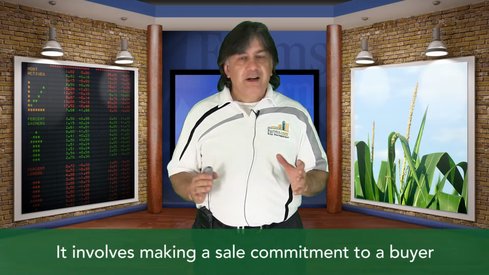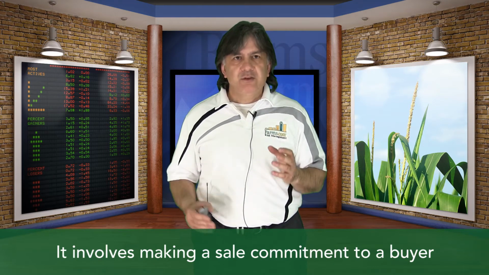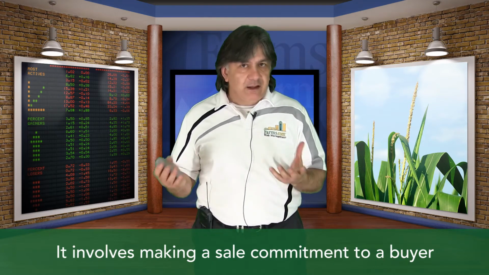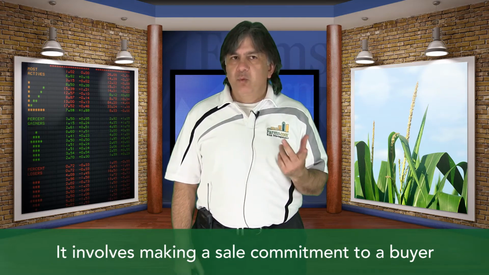A fixed forward contract is usually well understood by producers. It involves making a sale commitment to a buyer, who can be an elevator, an end user, or an exporter. The product, corn, wheat, canola, beans, the price will be set, and the future date when that product will be sold can be set on that particular day. Farmers can usually pick up their telephone at any time ahead of harvest and get a buyer's bid for that crop for delivery at harvest time.